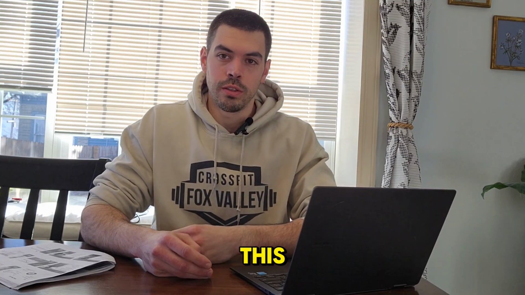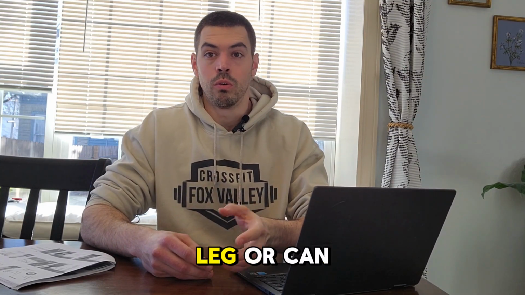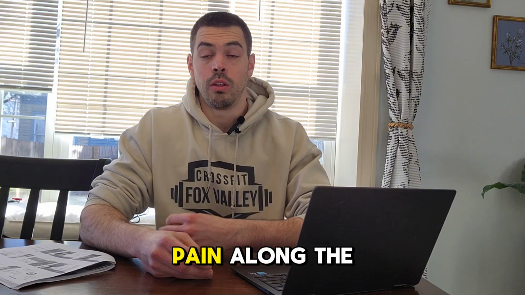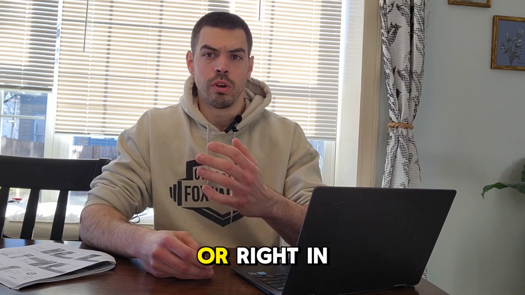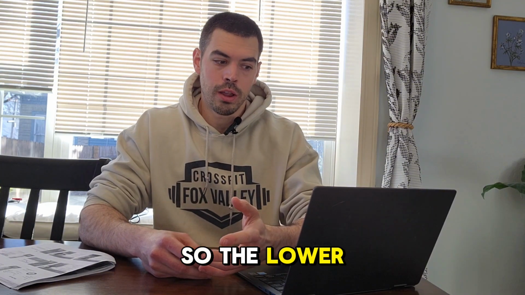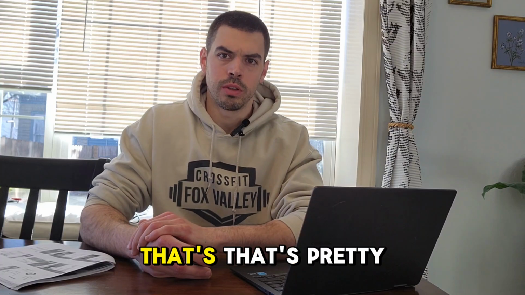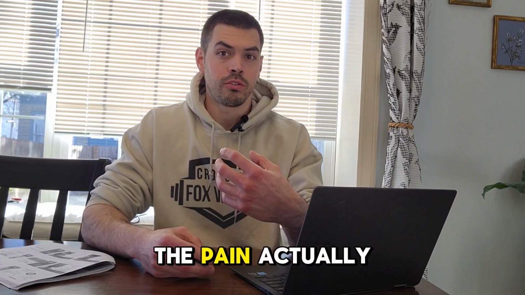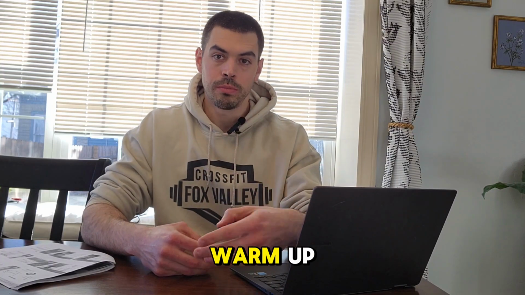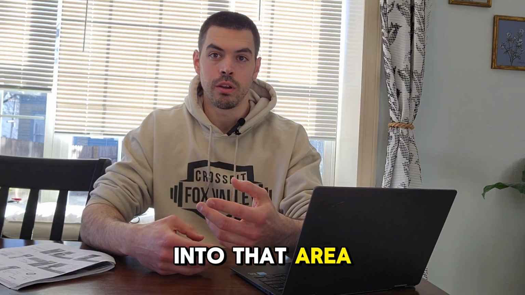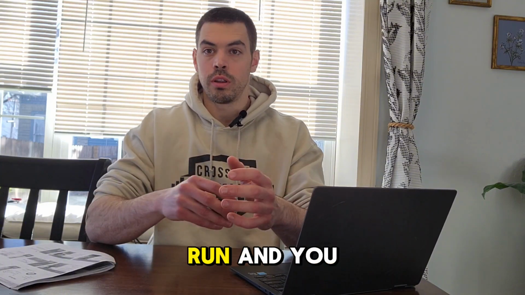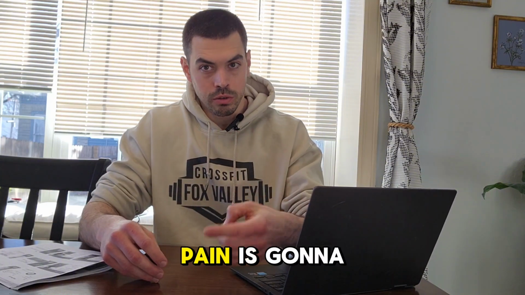What do we look for in this? Now, this can be on one leg or it can be on both. We're looking at pain along the inside portion or right in the front of the shin, so the lower leg. And this is also something that's pretty key. You're going to see the pain actually lessen as you warm up, as the blood flow comes into that area, but as you run and you go further distances, that's when your pain is going to worsen.